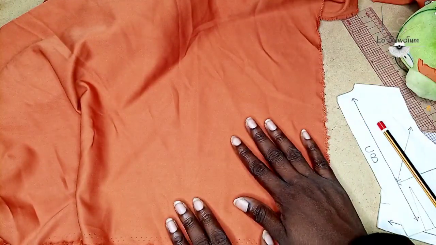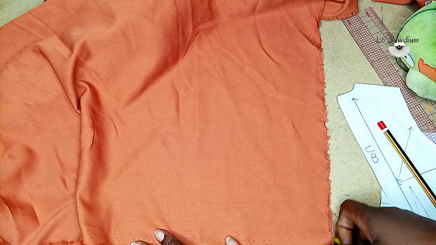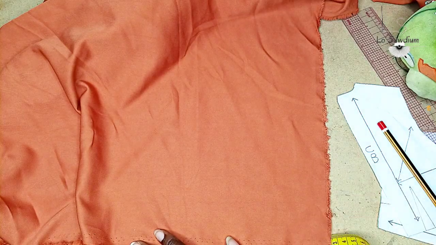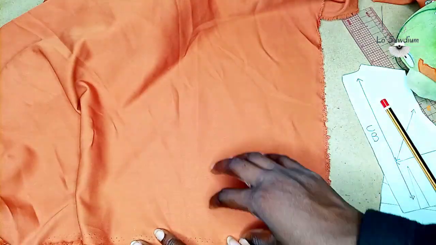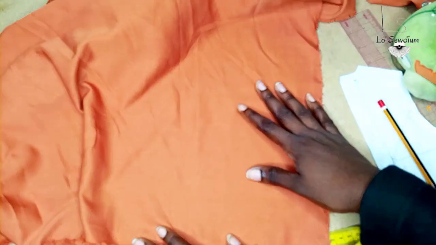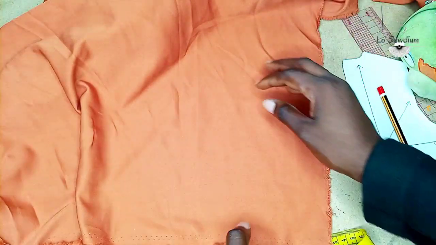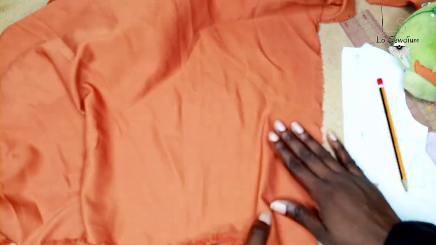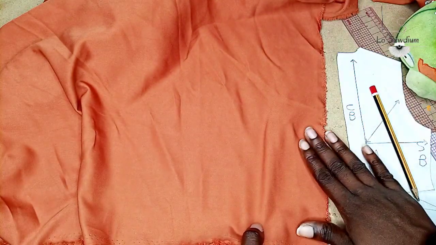So this allows you to know that sometimes you want to make some dresses and you want your horizontal area, maybe like your bust area, to be a bit free, so you can cut your fabric on crosswise grain. For that, it won't give you so much stretch, but at the same time it's not so firm, so it allows your bust area to relax a little bit.